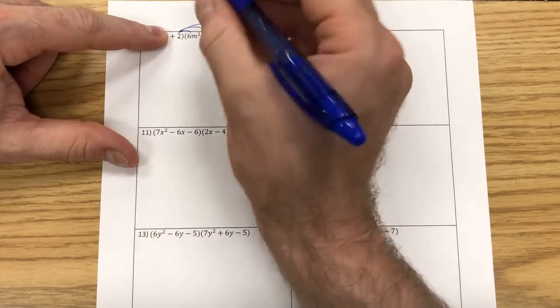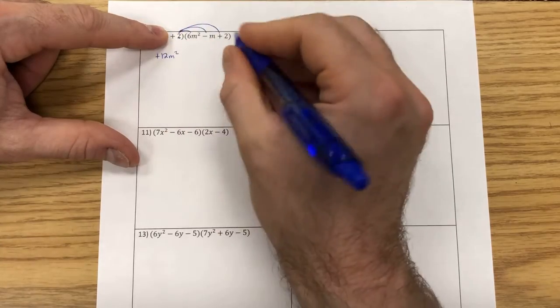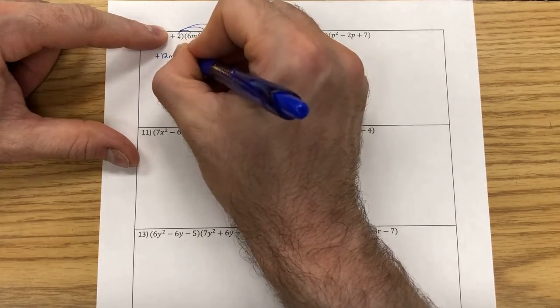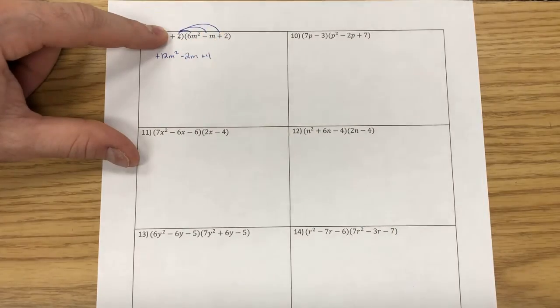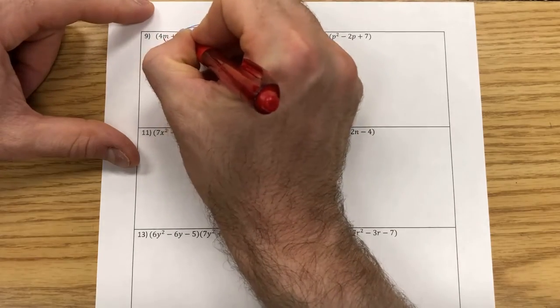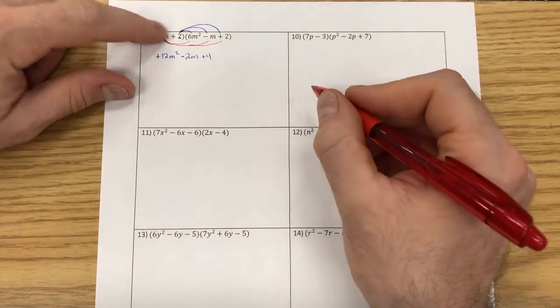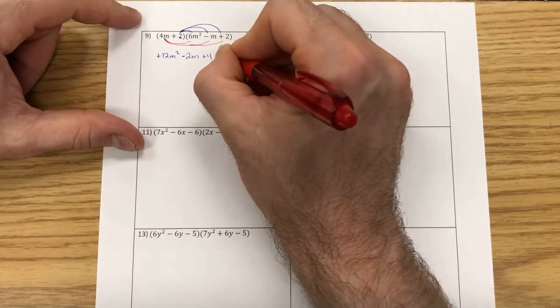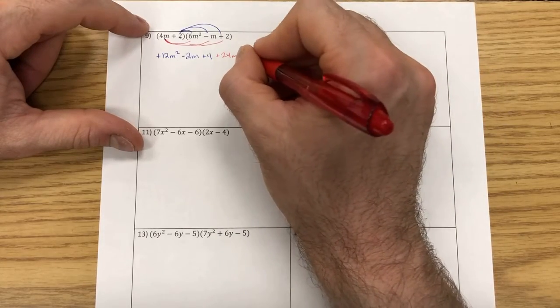So let's start with the positive 2. We get a 12m squared, 2m, a positive 4. The next term that we distribute is my 4m. 4 and 6 make 24. And I have 3 m's. 4 and negative 1 make negative 4.